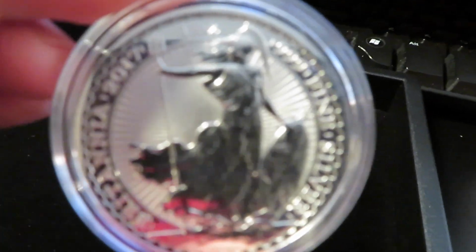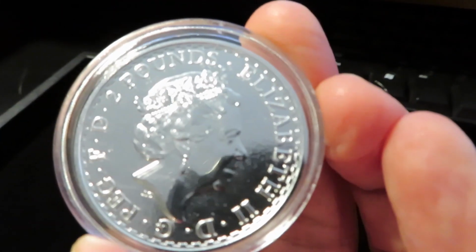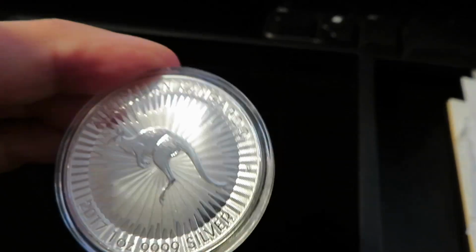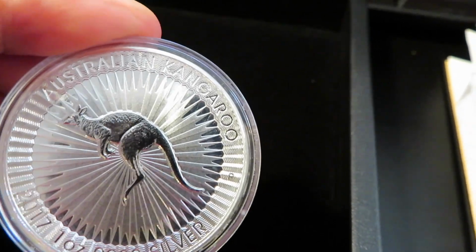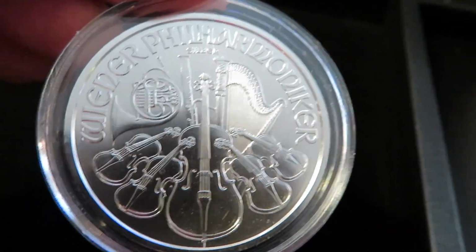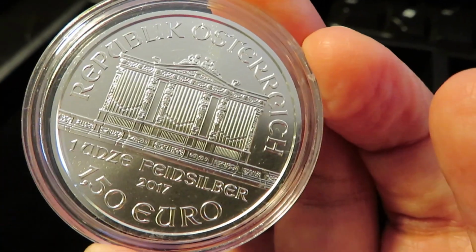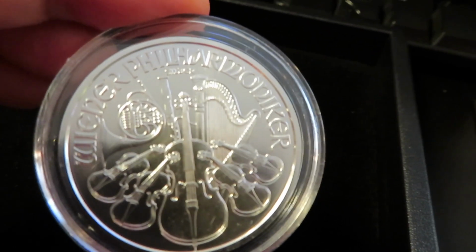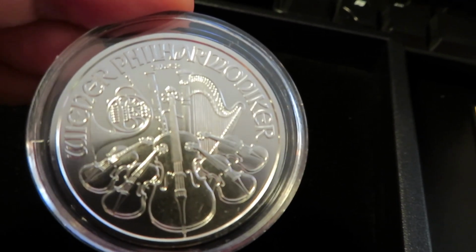Other bullion with low premiums include the Great Britain Britannia. There's a 2017 version of that. The Australian Kangaroo, 2017 version. And the Austrian Philharmonic, 2017. There's also others minted from Australia, koalas and the kookaburras, but they have a higher premium.